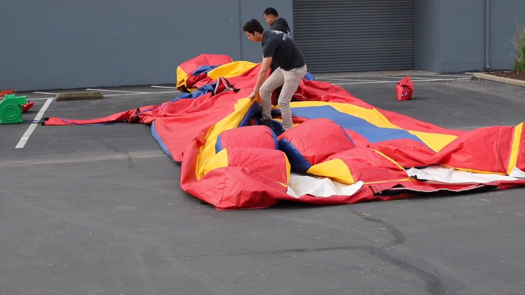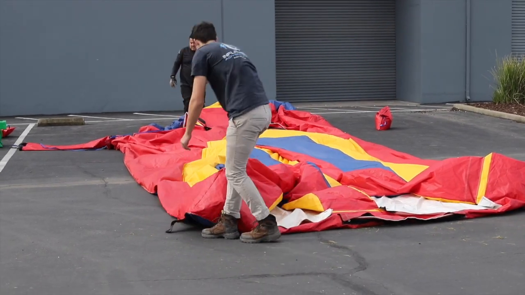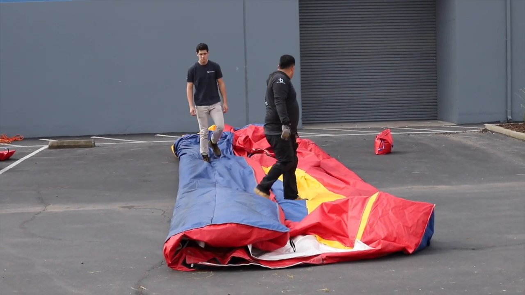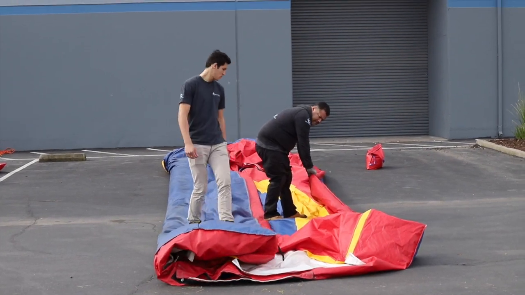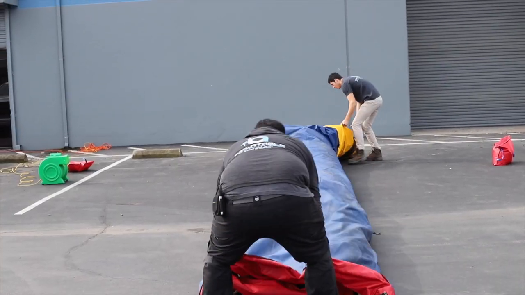Step 5. You are now ready to roll the inflatable. It is important to remember that inflatable slides are always rolled from back to front. All other inflatables, with some exceptions, are rolled from front to back. That means the entrance to the back.